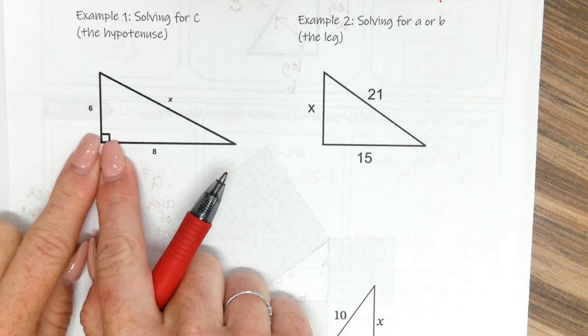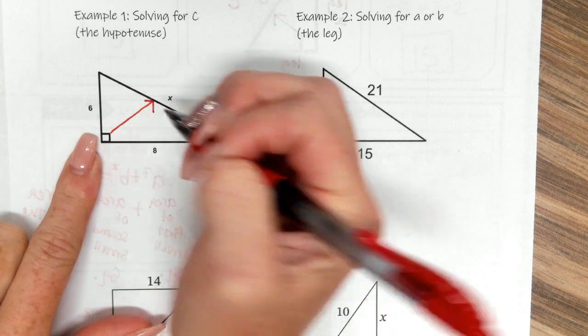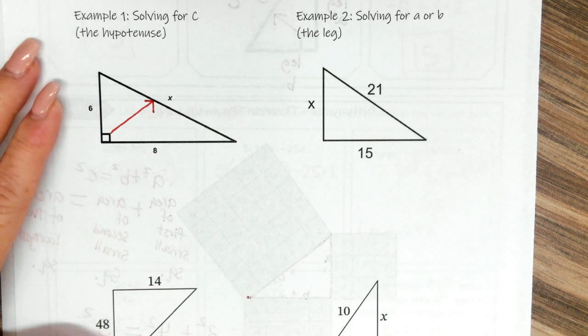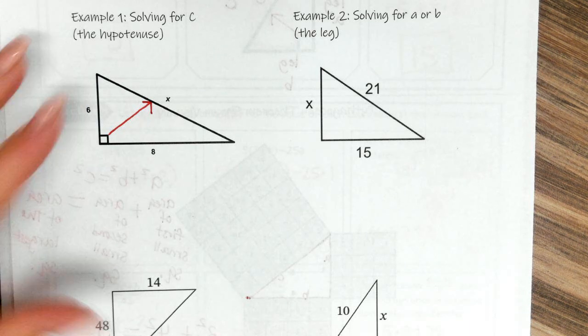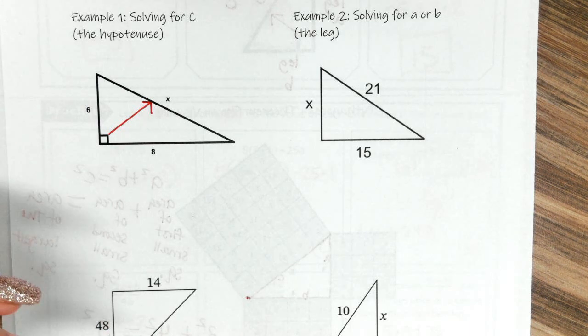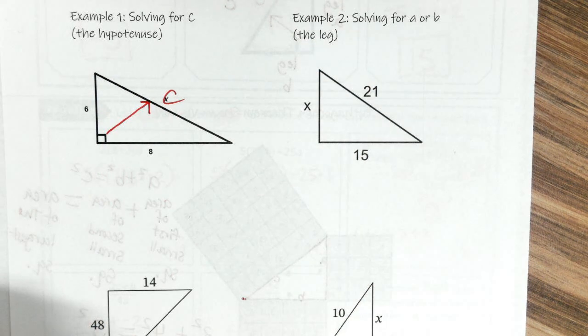Solve for the missing side. So everybody look, what side is missing? A, B, or C? How do you know that's C? Because it's across from the right angle. If it's across from the right angle, it's side C.